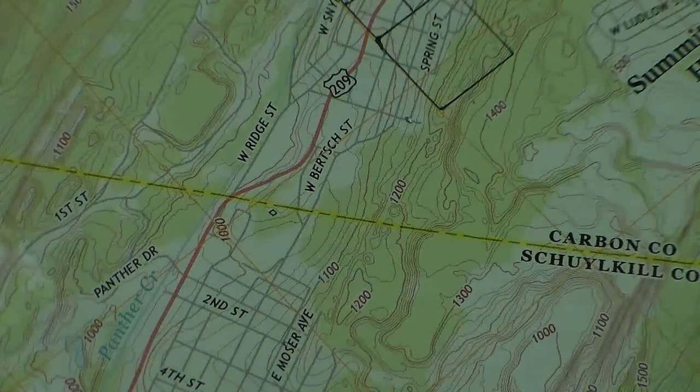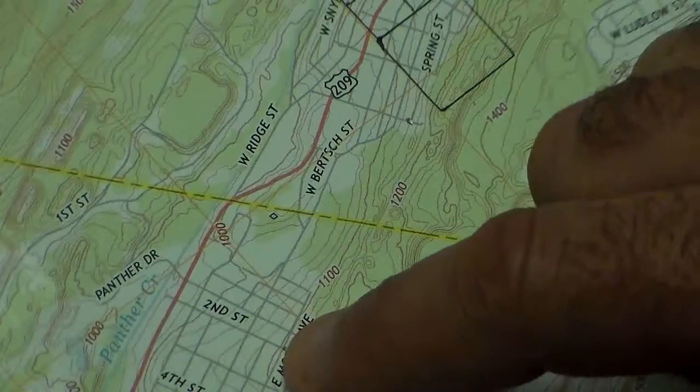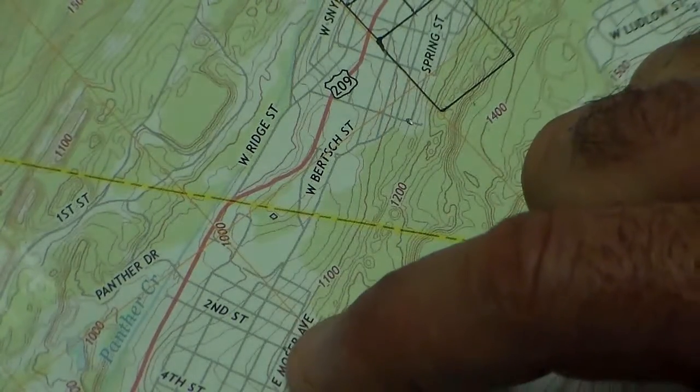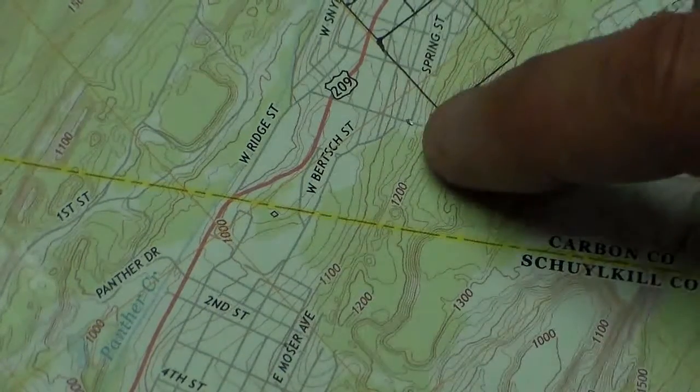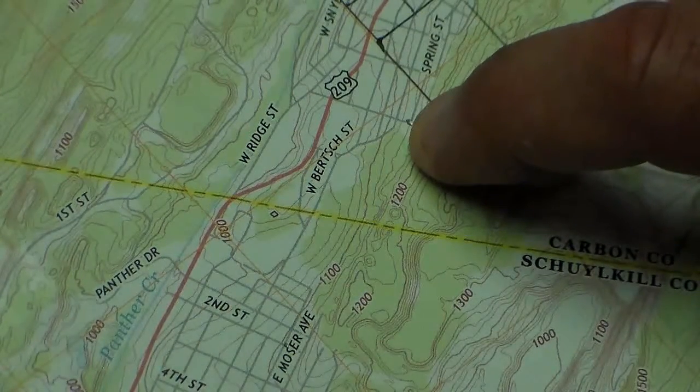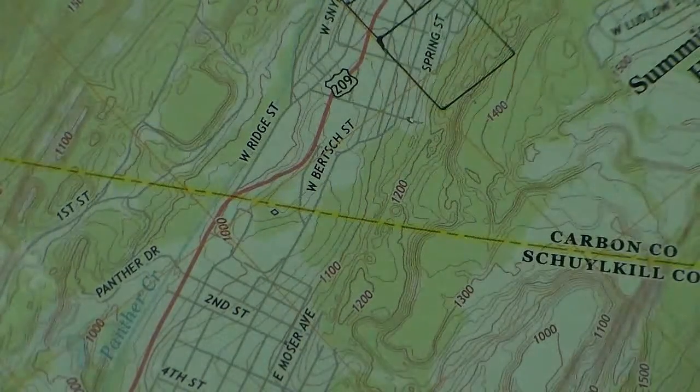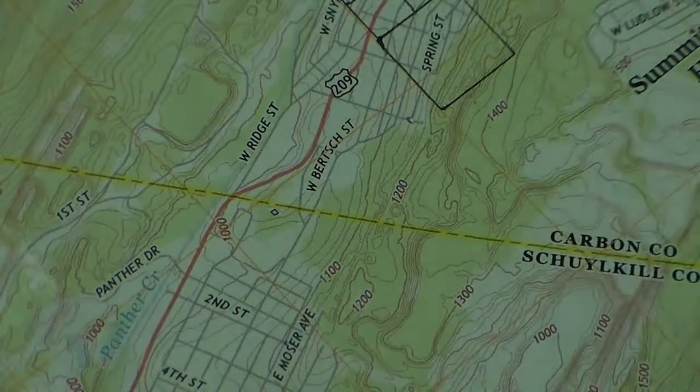So we already know that this map has a 12-degree magnetic declination, and we know we have to add 12 degrees to any bearing we come up with. So how do you do that? Well, let's say you're right here at the intersection of East Moser Avenue and 2nd Street, and you want to get to the very end of Spring Street. It's in a different town, and it's in a different county, but that really doesn't matter.